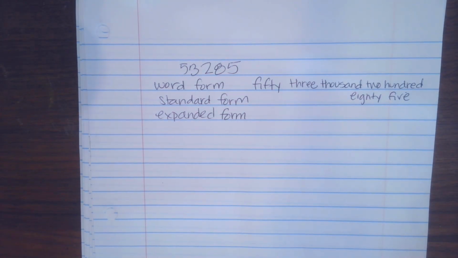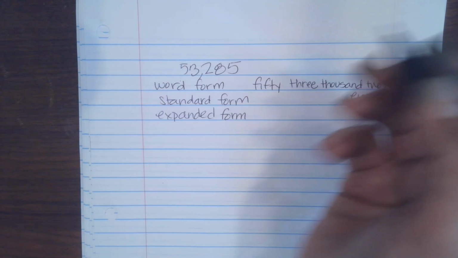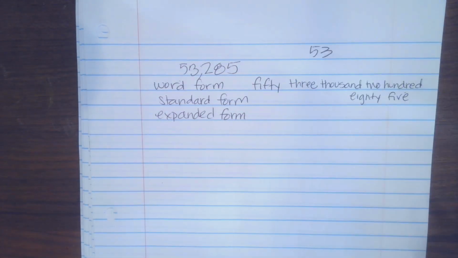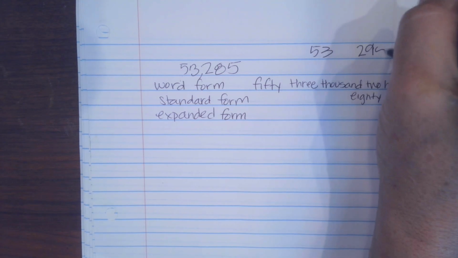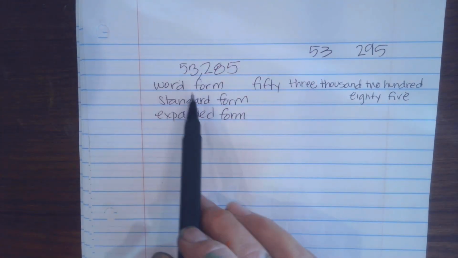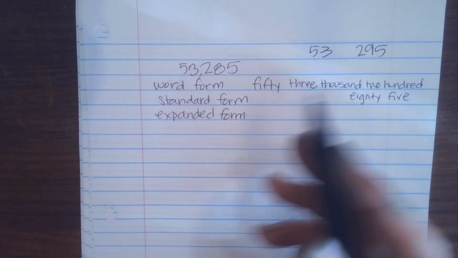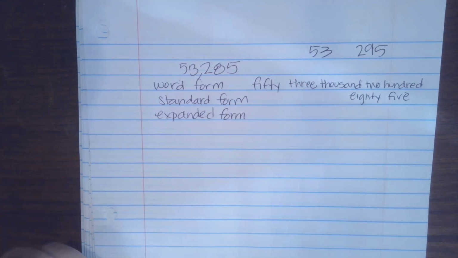That's why it's called word form. Standard form is already this. When you just write a plain old number like 53 or 295, this is standard form. So they're not going to ask you to put this number in standard form because it already is in standard form.